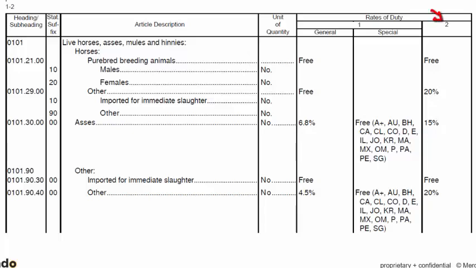Let's get column 2 out of the way, that Cuba and or North Korea designation. Purebred breeding animals, free of duty. That's column 2. Let's put that to the side. We're more interested in column 1 and the subcolumns. In the general column, countries that we generally like. We mentioned England and Spain and Taiwan and others. Duty-free for most of the products we see in this excerpt. But if we get down to 0101.30.00, asses, that's a 6.8% duty coming out of the general column, countries that fall under normal trade relations with the United States, countries we like.